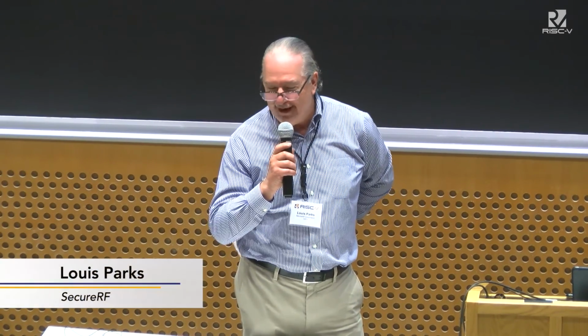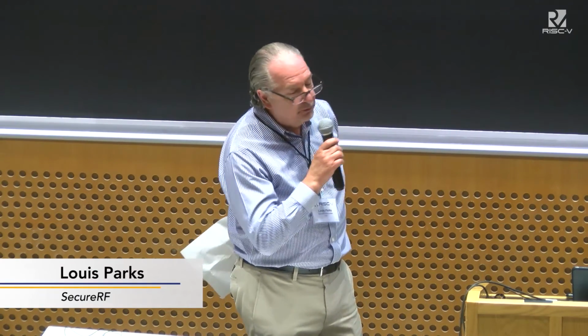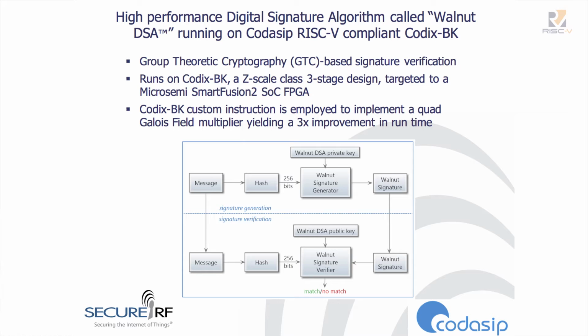But I am with Secure RF. Just to fill in some blanks, we were fortunate to get to do a presentation earlier today. We're focused on developing authentication and cryptography that fits on very small, low-powered, low-resource devices, and RISC-V looks like a great target and platform for us.